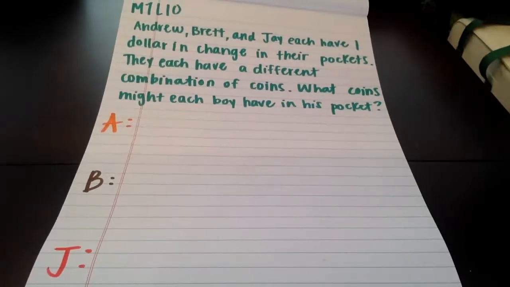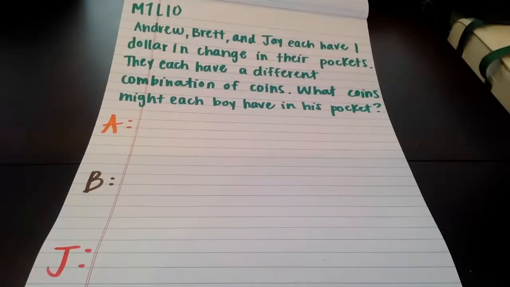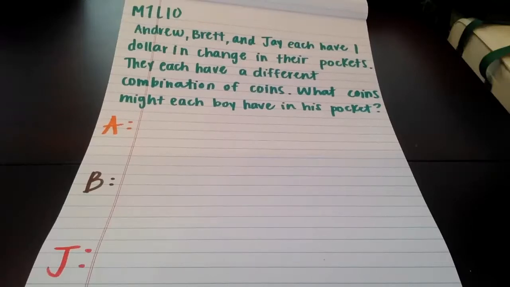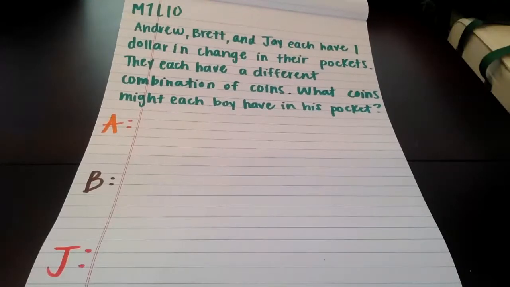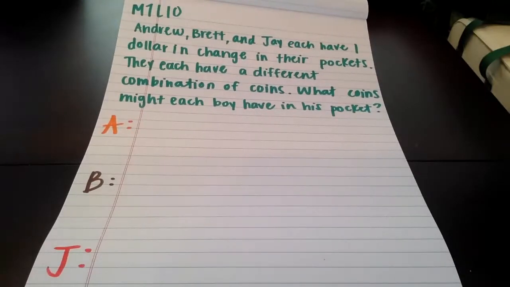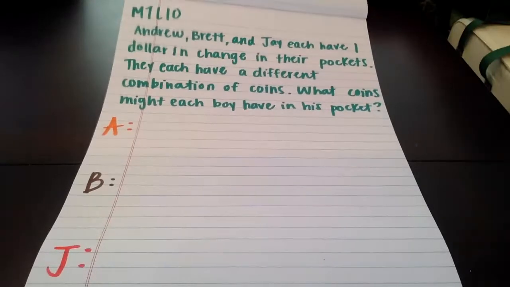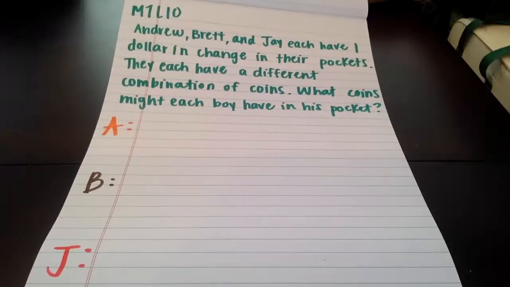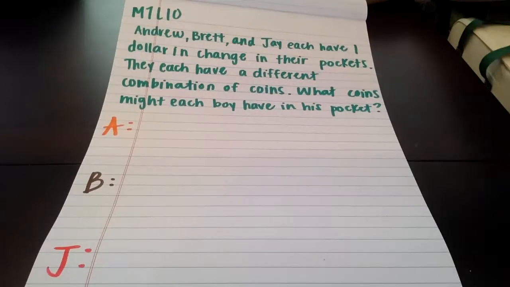Hey y'all, so this is the Mission 7 Lesson 10 application problem. Let's read it together, then we're going to draw something that could represent our problem, and then we're going to write our sentence. So this one says, Andrew, Brett, and Jay each have $1 in change in their pockets.